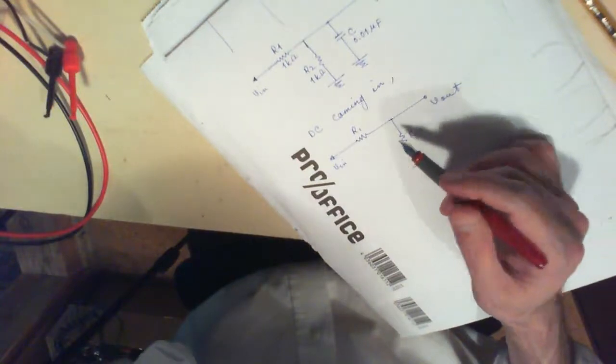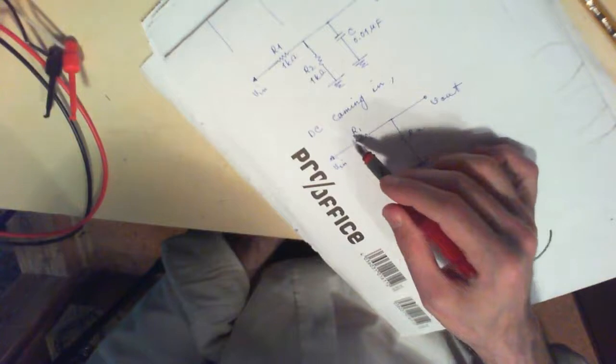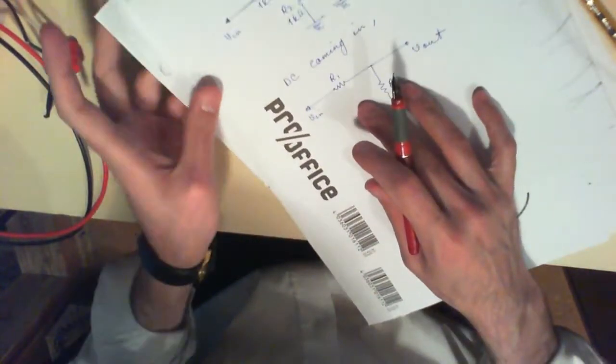Functionally it would be a simple voltage divider circuit for a DC voltage.